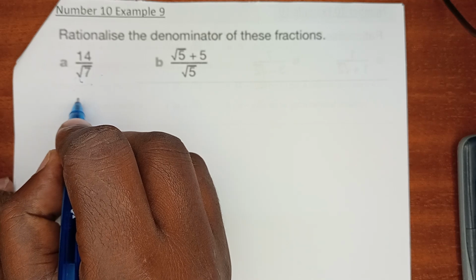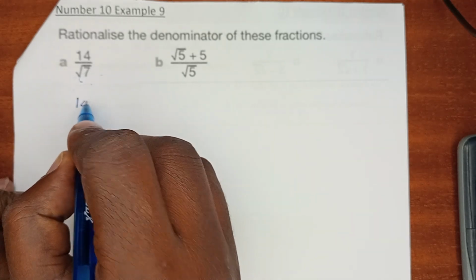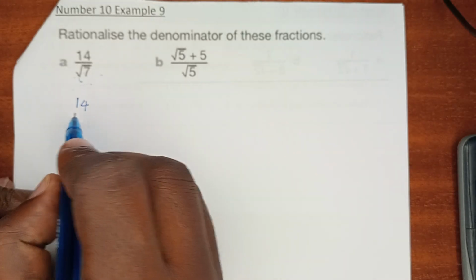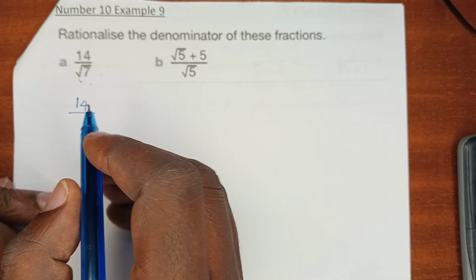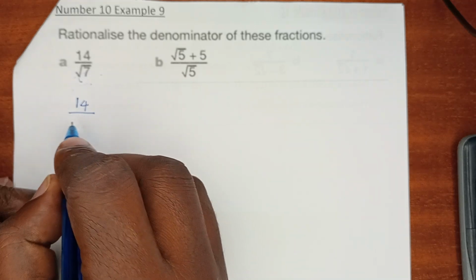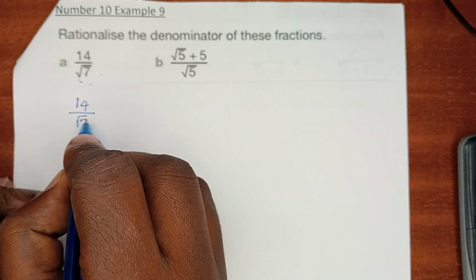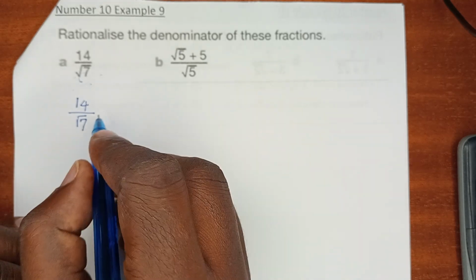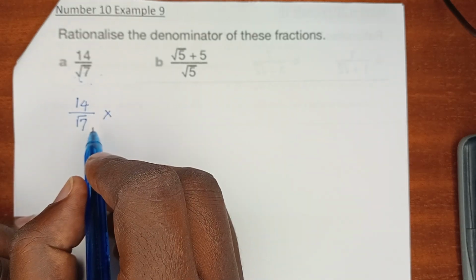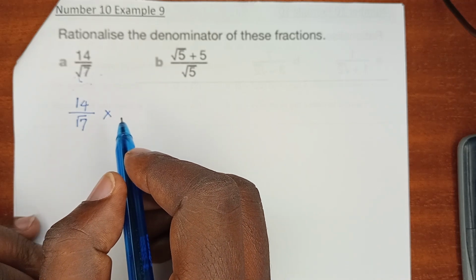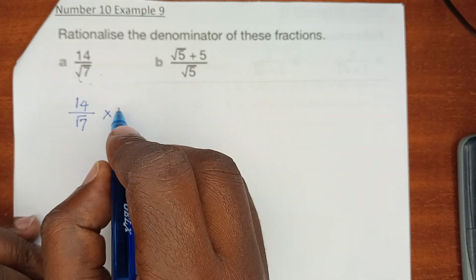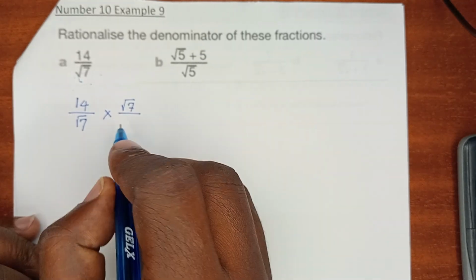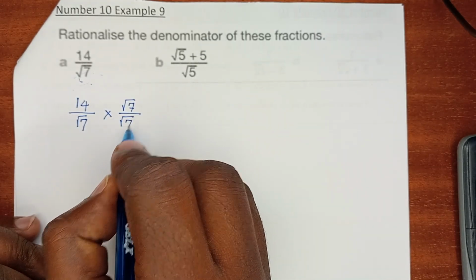Part A talks of 14 divided by the root of 7. The conjugate that we are going to introduce is now the root of 7, which multiplies both the numerator, the root of 7, and the denominator, the root of 7.